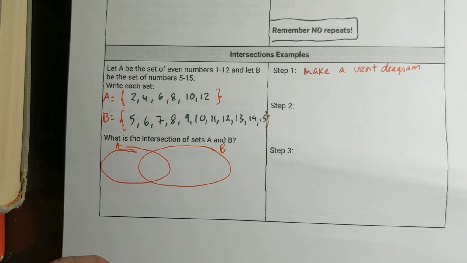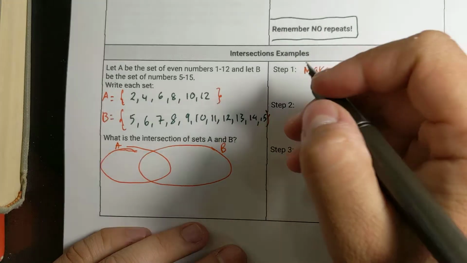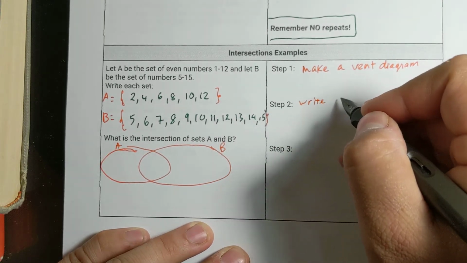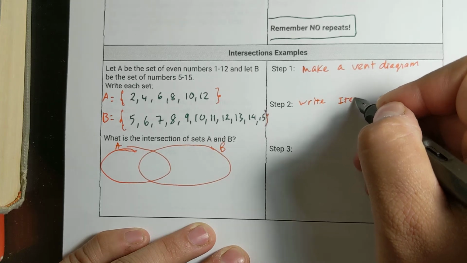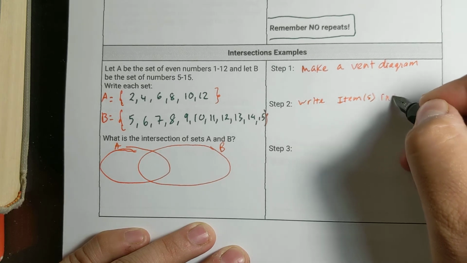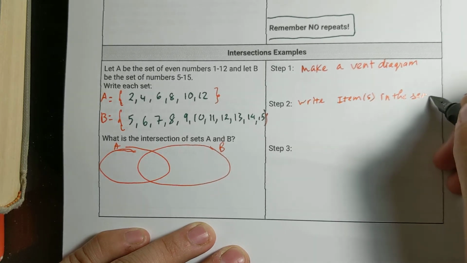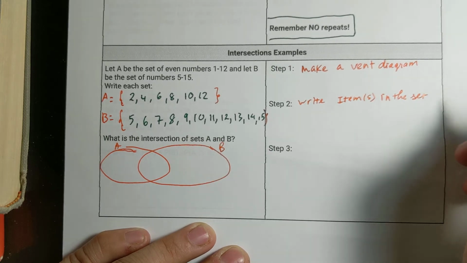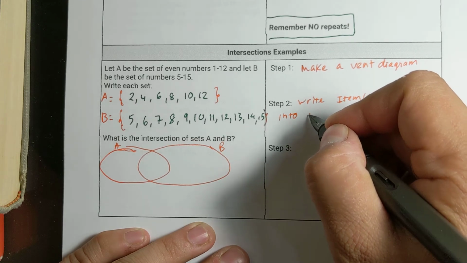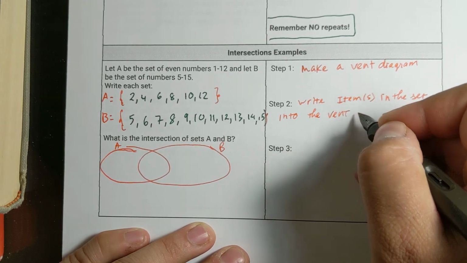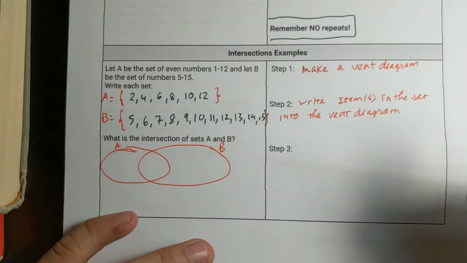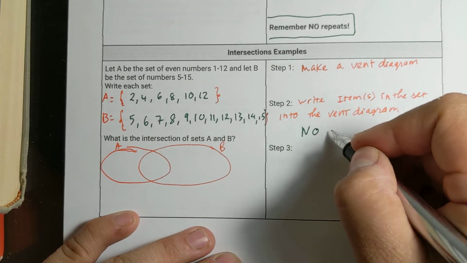Alright, so then step 2, you write the items in the set into the Venn diagram. And please remember the golden rule, no repeat.